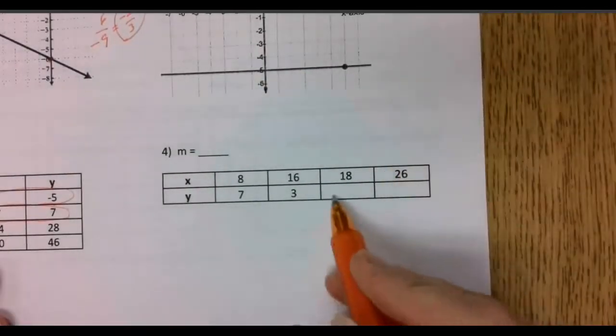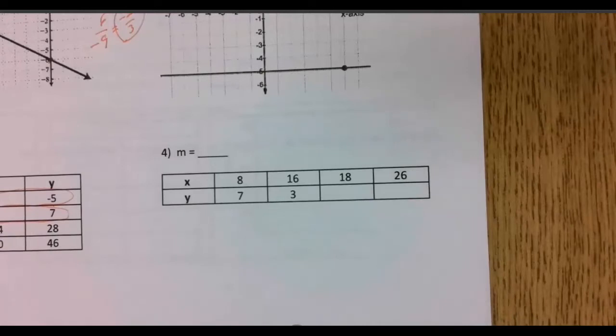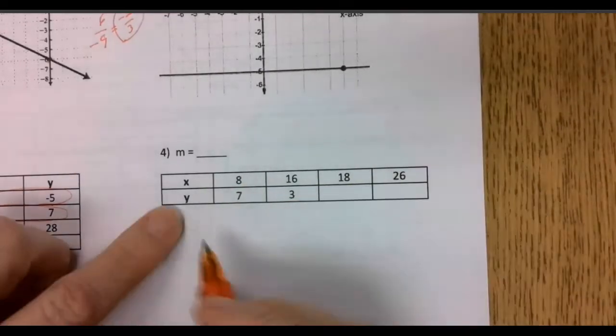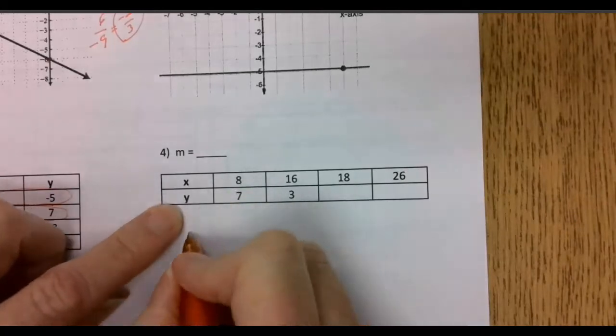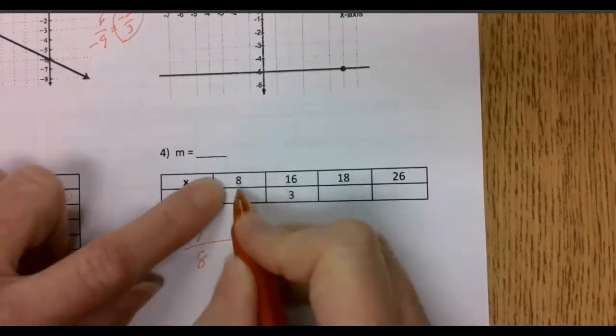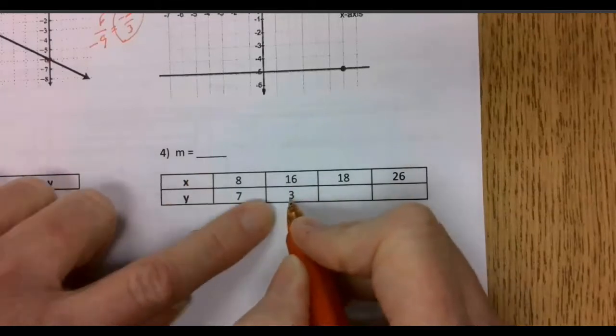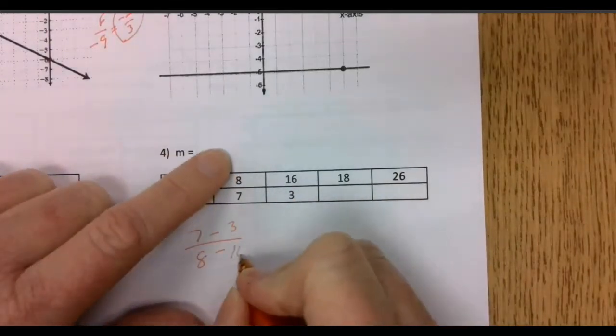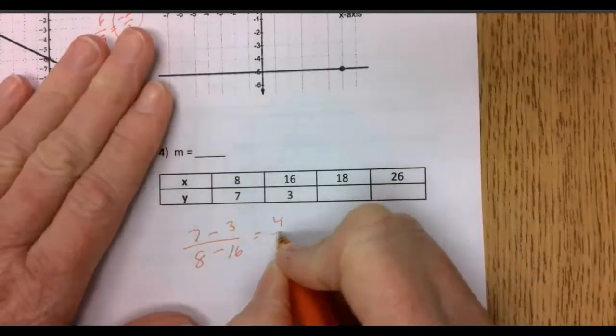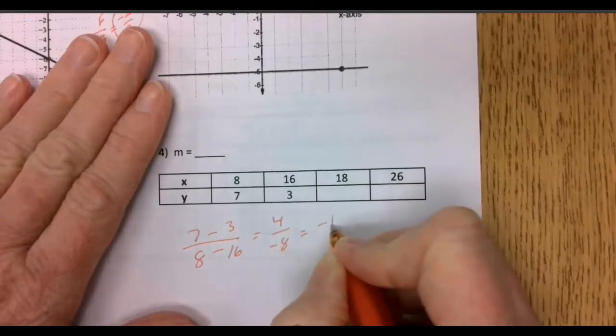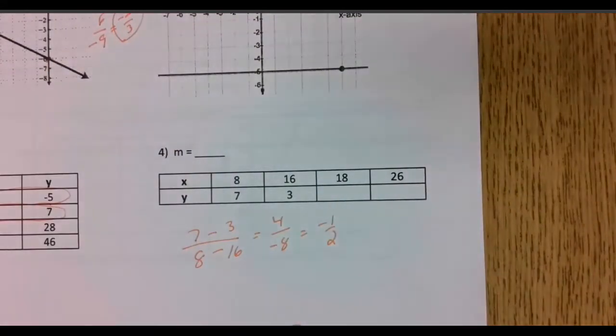Now notice I didn't even finish the table. That's because you don't really have to in order to find out what the answers are. You only need 2 points. So, but notice this is y. So I'm going to take 7 and 8. That's my first point. Then I'm going to subtract 3. So I get 4 over -8. That's -1/2. Okay?